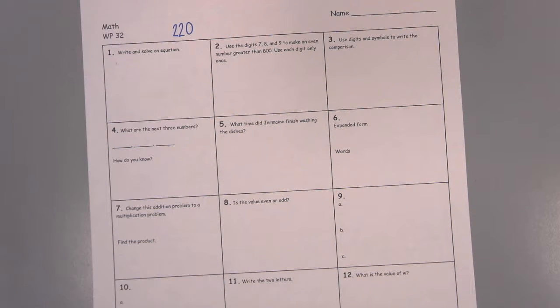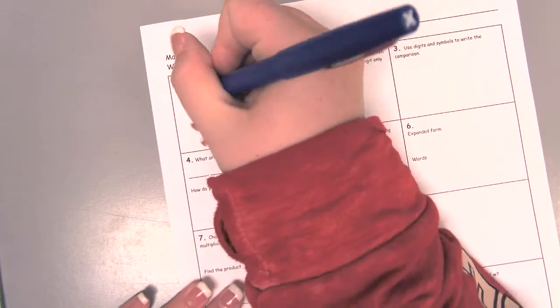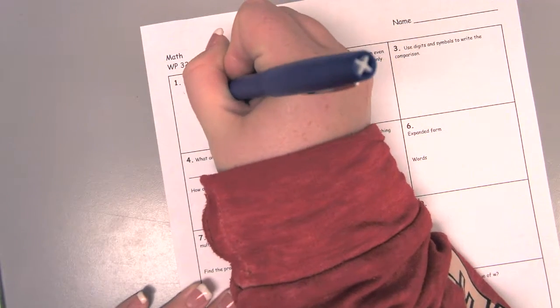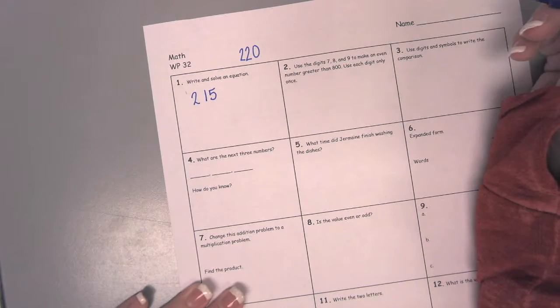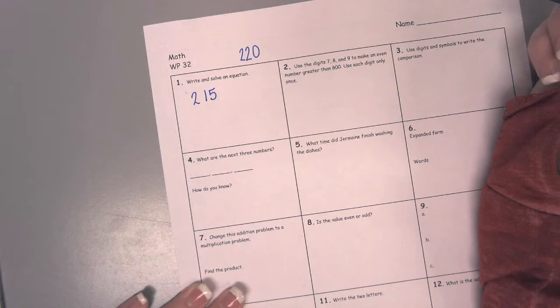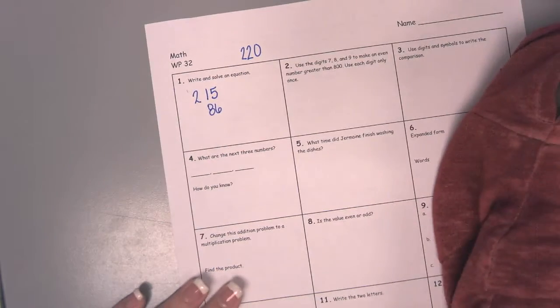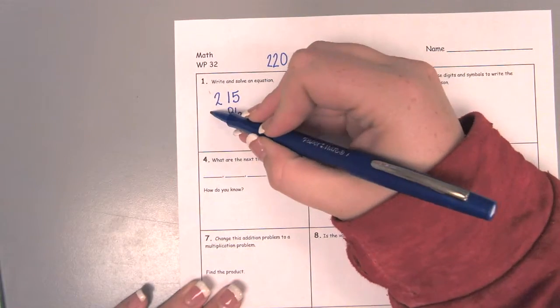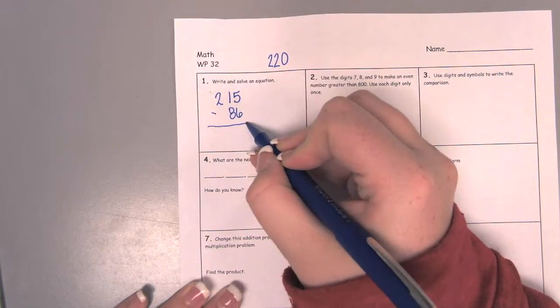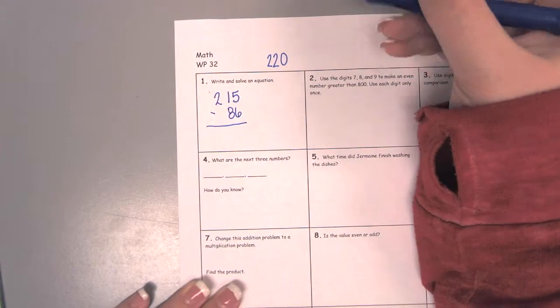Number 1 says there are 215 pages in the book. Candy has read 86 pages. How many more are left to read? So we have 215 all together. We already know how much we have all together. And she has read 86 pages. And so we can subtract to find out how many pages are left.